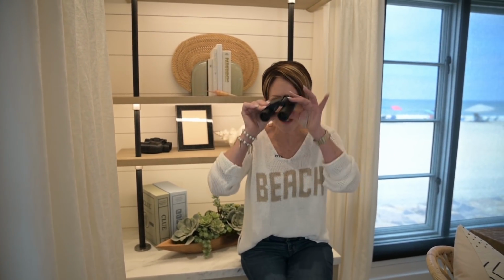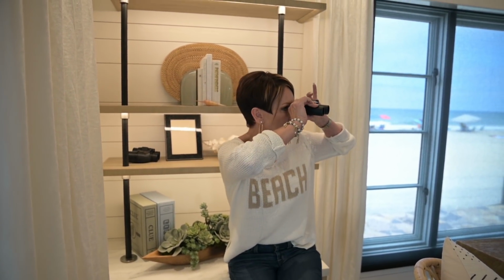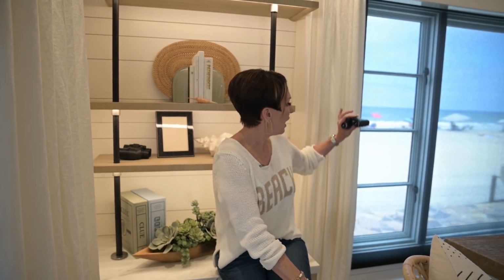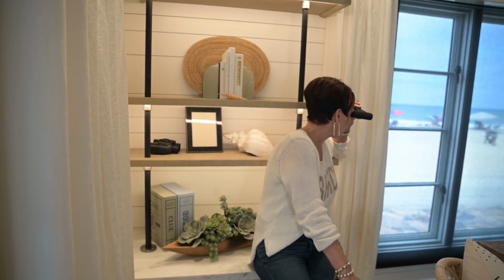Do you know what these are? I bought my clients some Zeiss binoculars. You know what those are? Super cool, super small, very high-end binoculars. Why? I don't know. I'm just thinking maybe there'll be a shark out there someday, or God forbid, or I don't know, a really cute guy, or a friend, or you could check on your kids to see what they're doing way down on the beach. That's a good idea.